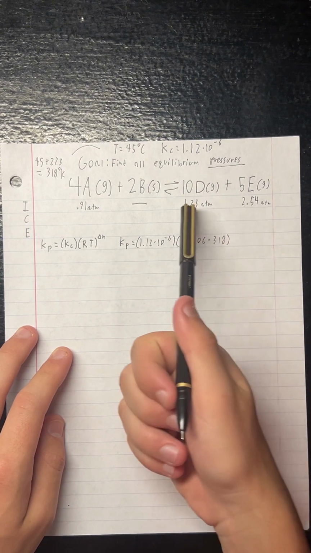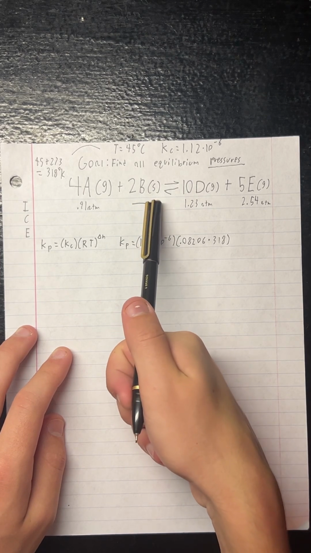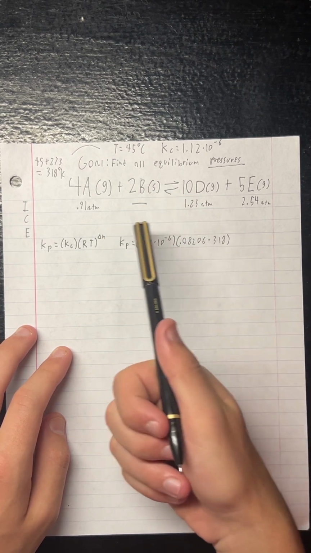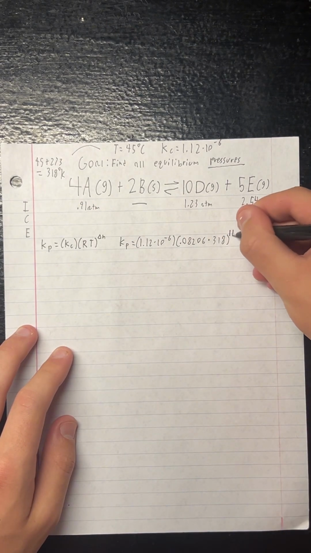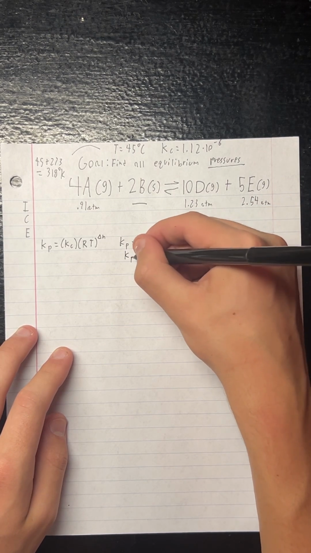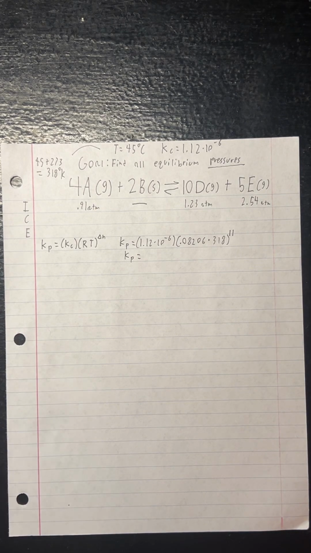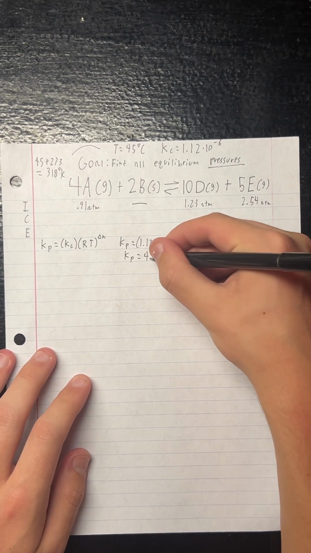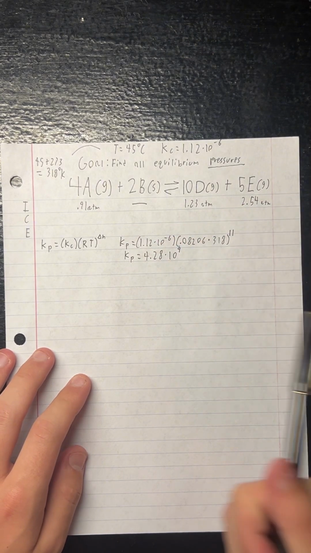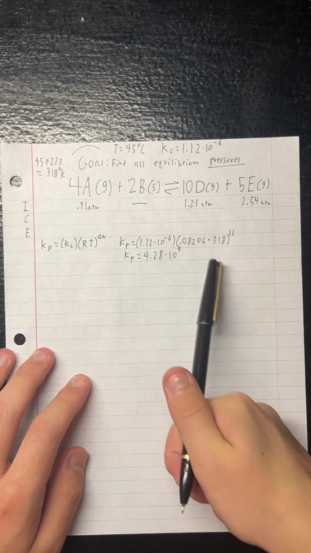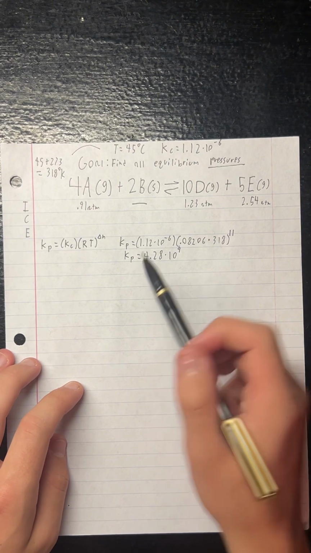So 10 plus 5 is 15, and we use 4. We do not use the 2B because this is a solid, and when working with pressures, we only use gaseous and aqueous, so we use our 4. So 15 minus 4 is to the power of 11. And we can plug this in our calculator, and you should come out to 4.28 times 10 to the 9th power. And it's 3 sig figs because of 1.12, 318, all that. And this is our Kp, which we will be using now.